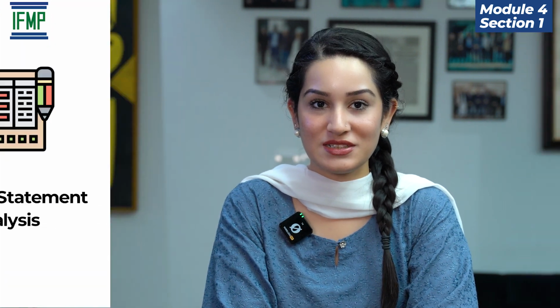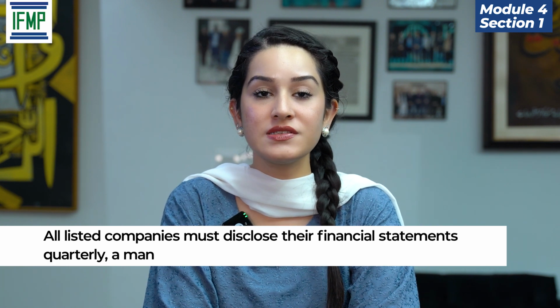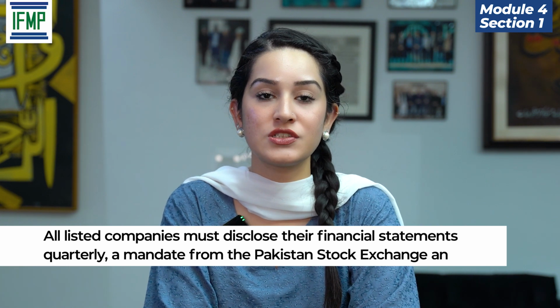So let's get started. All listed companies must publish their financial statements quarterly. This is mandated by the Pakistan Stock Exchange and the SECP. You can find these statements on the company's websites under Investor Relations, or on the PSX data portal. These financial statements are audited by third-party firms such as PwC, EY, KPMG, and more.